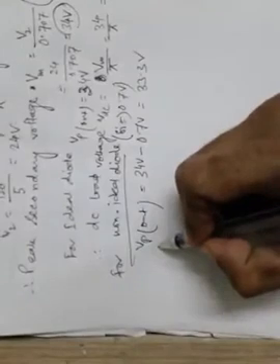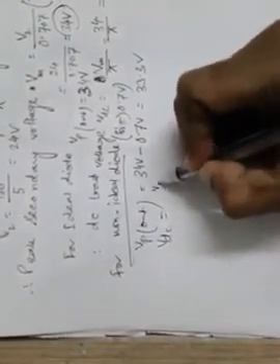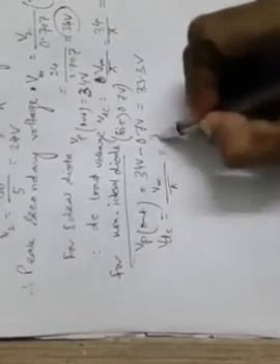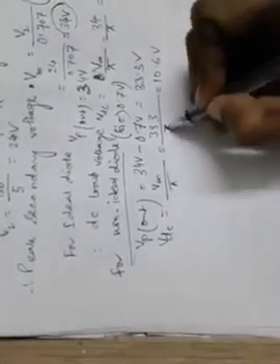And therefore in that case VDC will change, it is Vm by pi accordingly, that is 33.3 divided by pi, that means it is 10.6 volt. So these are the answers for the non-ideal case, and these are the answers for the ideal case of the diode.